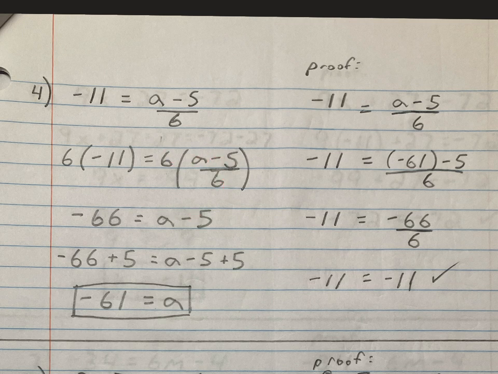Okay, so here, rather than spending a lot of time saying, what does this calculate to? What you should know is the reason we picked this is because it undoes that, and it just gets rid of it. And that gets used up at the same time, so they both go away. A minus 5. So now you've got negative 66 equals a minus 5.